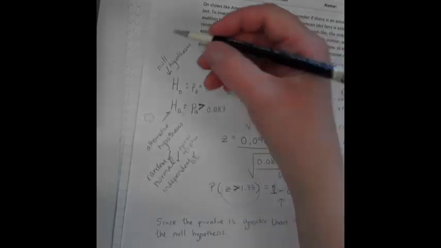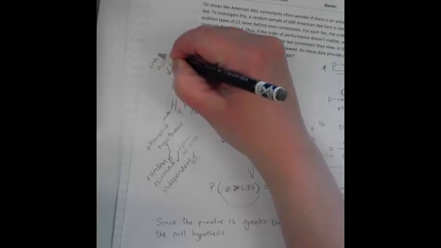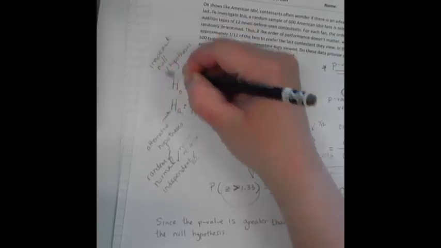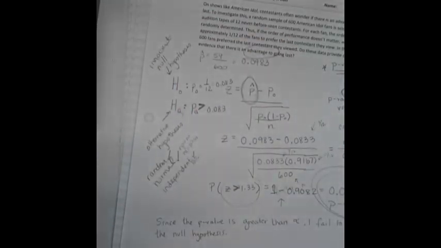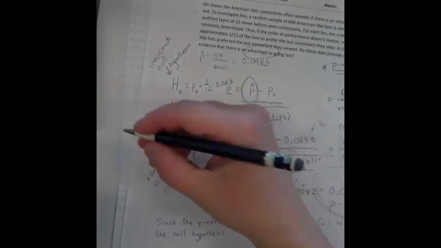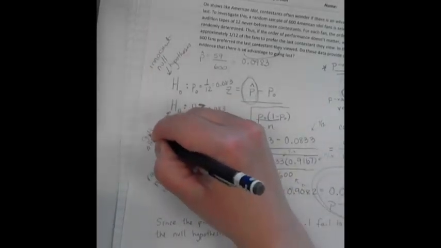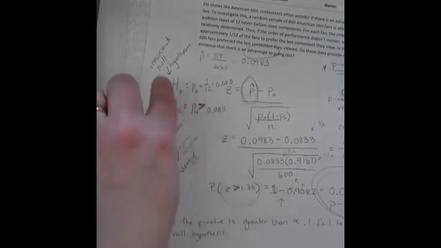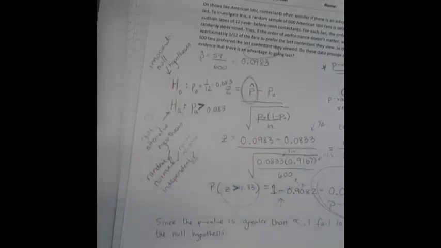When you look at these, pretend this null hypothesis is your innocence, and your alternative hypothesis is that you're not innocent, you're guilty. A lot of times when you go on a jury, you're not necessarily proving innocence. Once you prove them guilty, they're guilty.